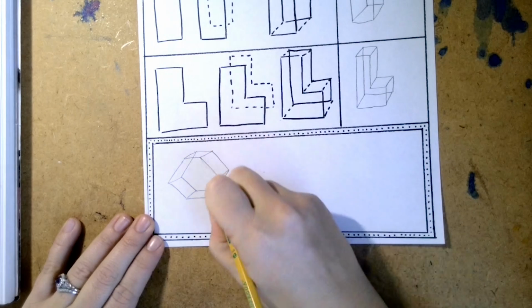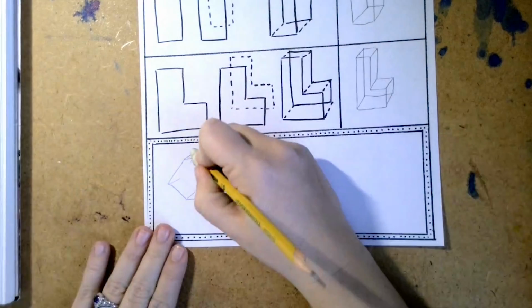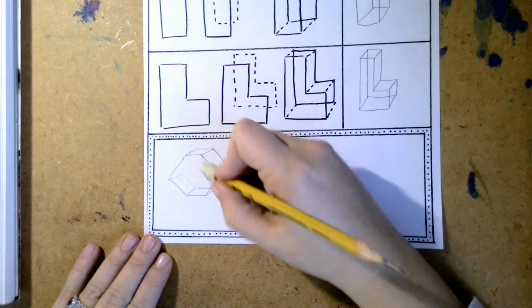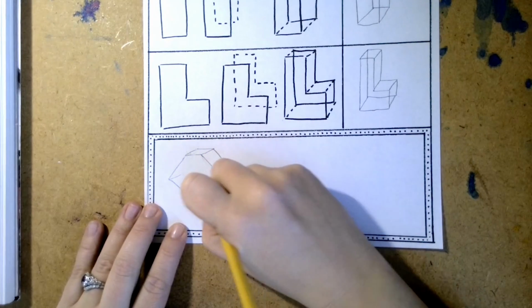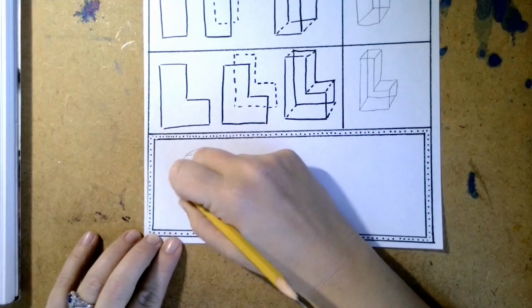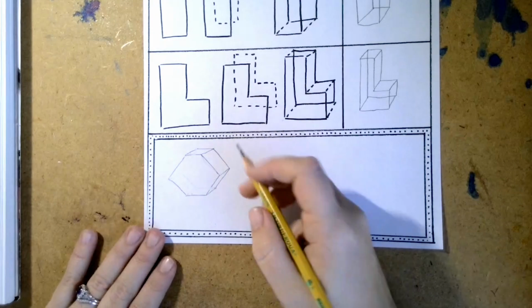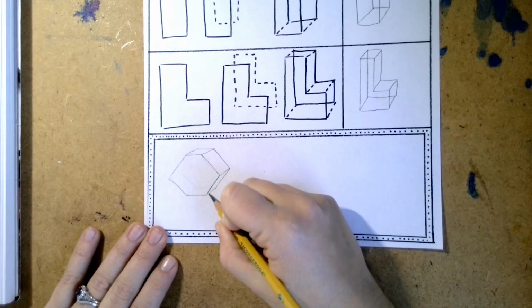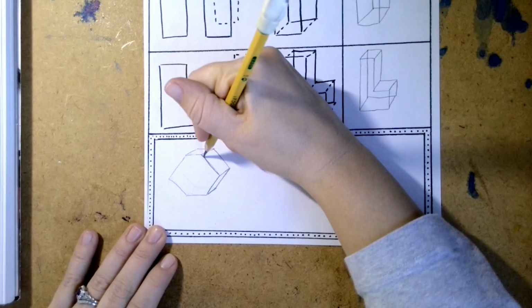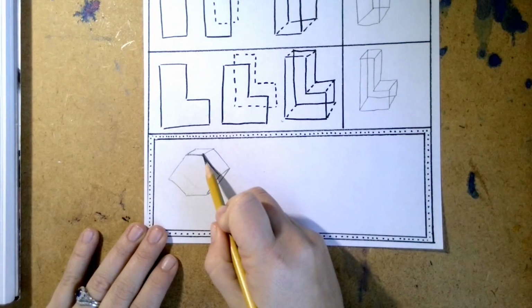I'm going to erase this line back here, but almost all of it. I'm erasing almost all of it. So I've erased that. And now I'm going to erase this bottom part right here. And I'm going to erase these lines that went to it. Now, what I'm left with are these lines right here. And this is where it's going to get a little tricky, my friends. So just bear with me. If you erase the wrong line, that's okay. Just draw it again. So I am left with these lines right here.